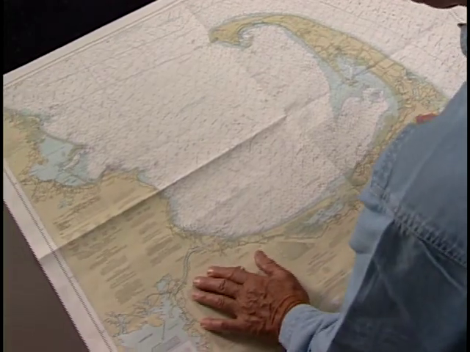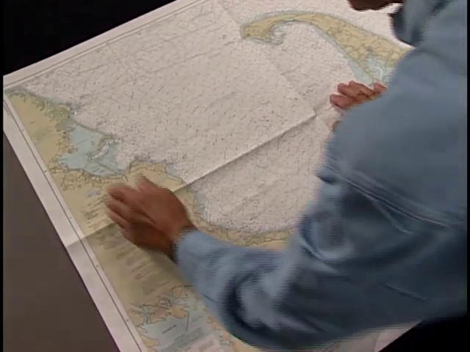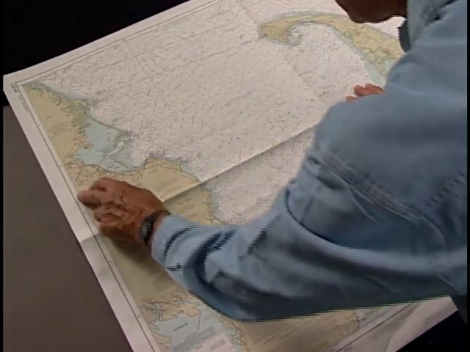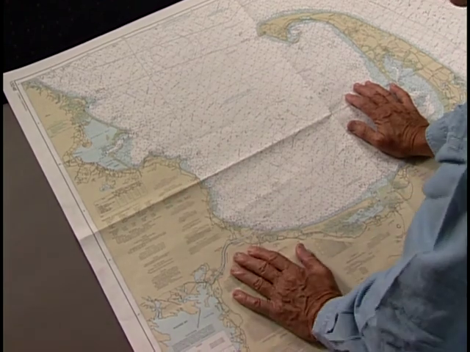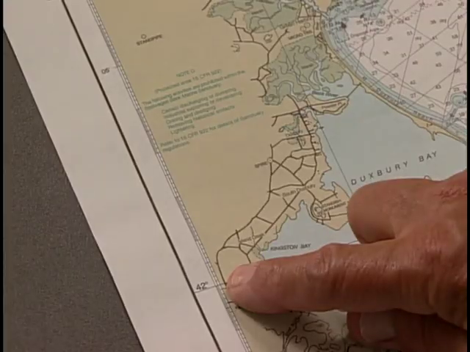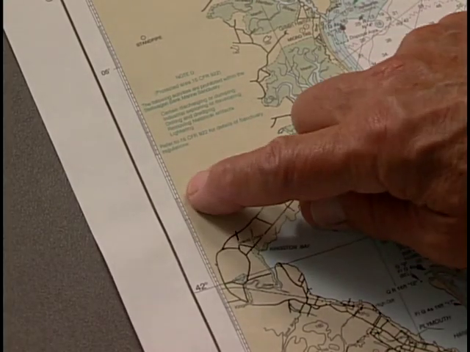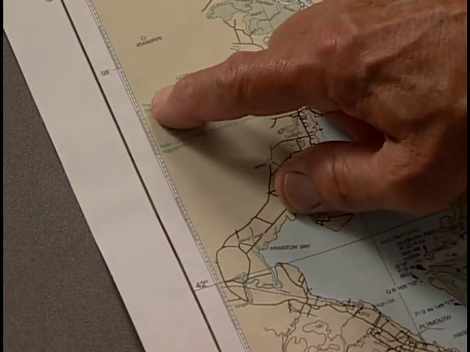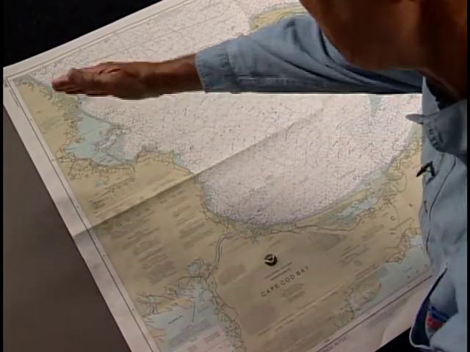The other thing that you notice on the chart are the distance scales. And these numbers down the left-hand border are actually the measurements between the lines of latitude. In between each of these is a series of little tick marks, and each of those tick marks is 1 minute of latitude or 1 nautical mile.